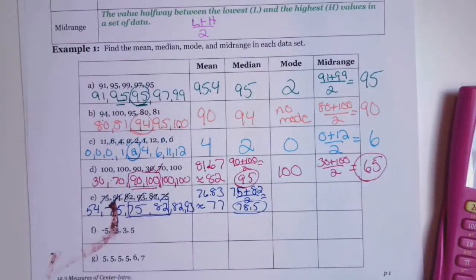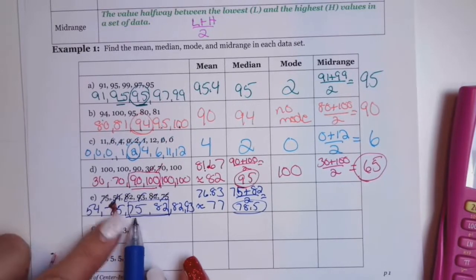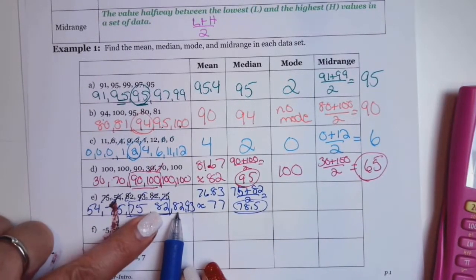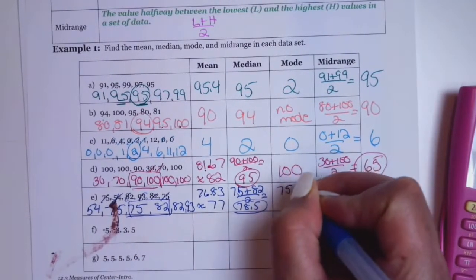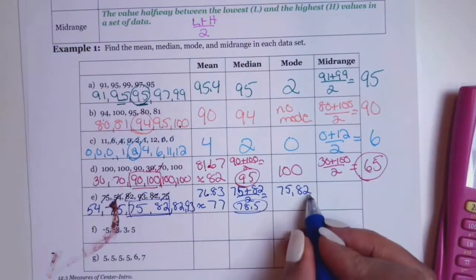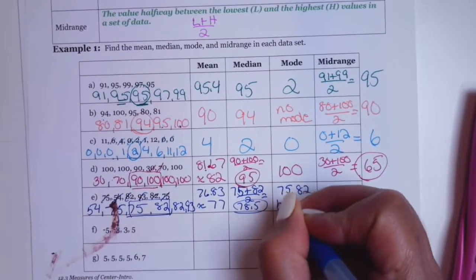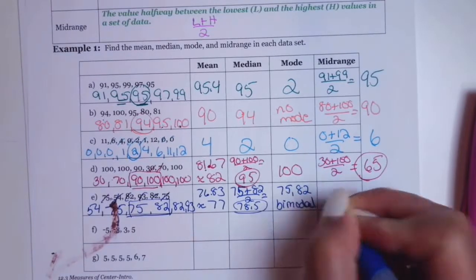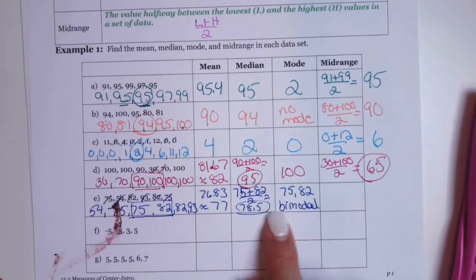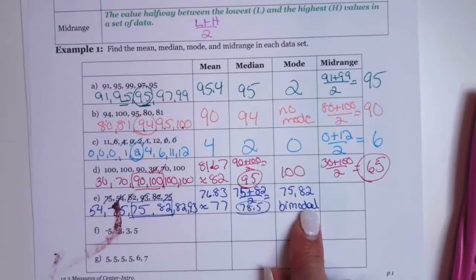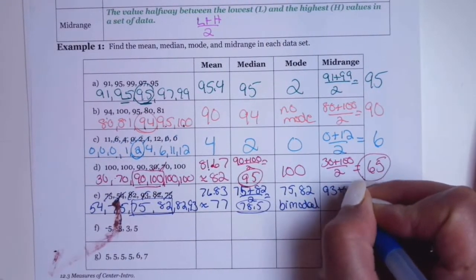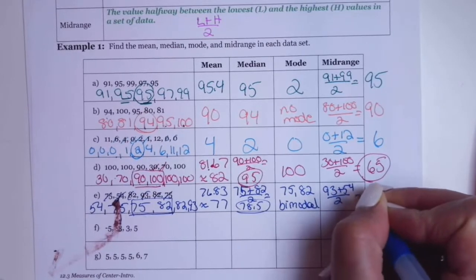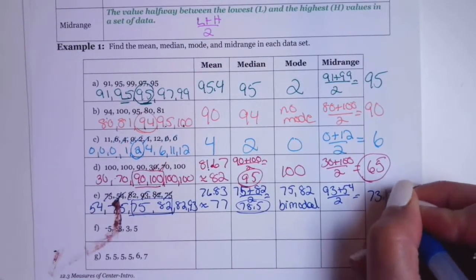Mode. So what do we have here? We have 2 75s and we have 2 82s. So both of those are our mode. And because we have 2, this is called bimodal. Bi means 2. So it's called a bimodal. Mid-range is going to be 93 plus 54 divided by 2, which comes to 73.5.